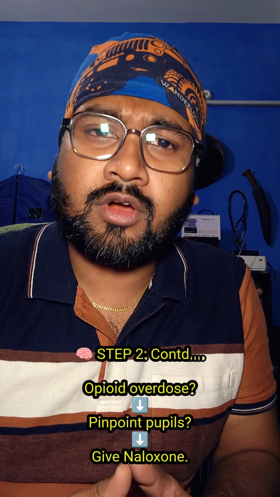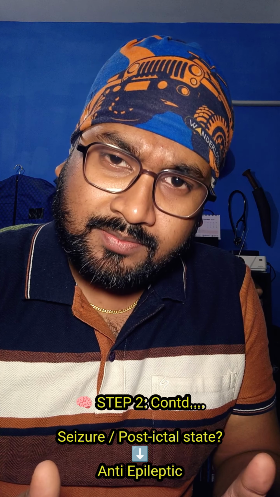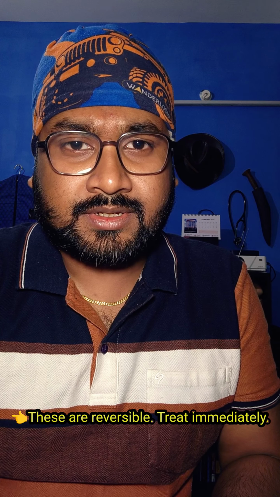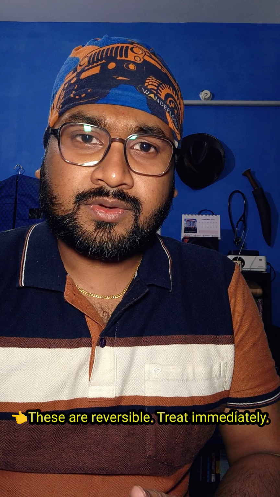If it's opioid overdose, there will be pinpoint pupils. Then give injection naloxone. If it's seizure or post-ictal state, give antiepileptic. Because these are all reversible causes. Treat immediately. Treating the cause will reverse the condition of the patient.